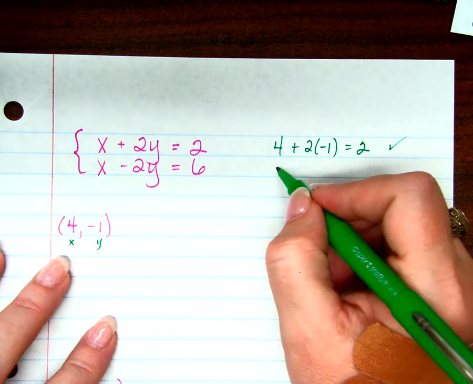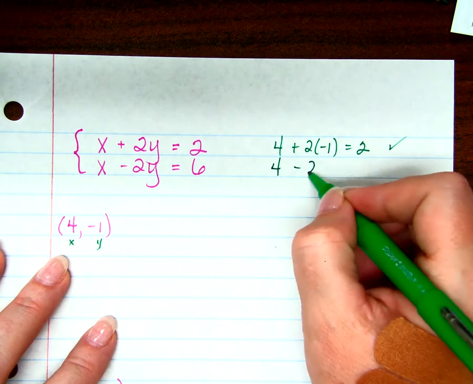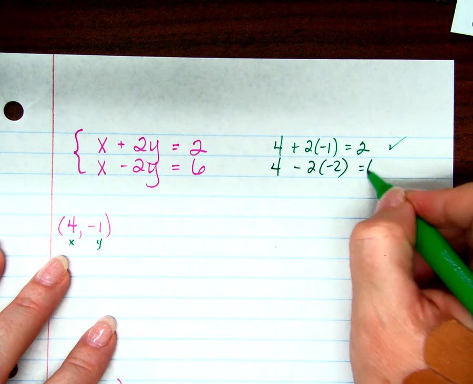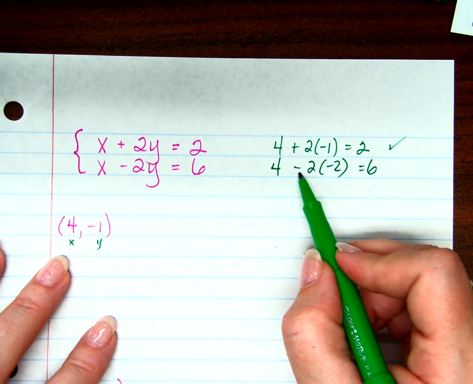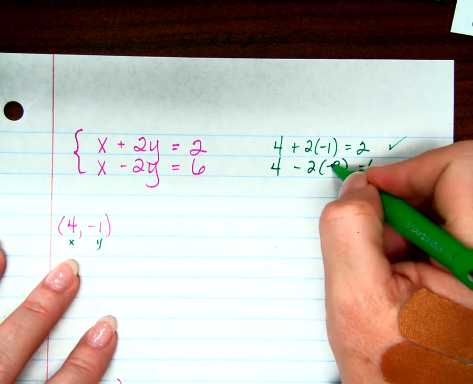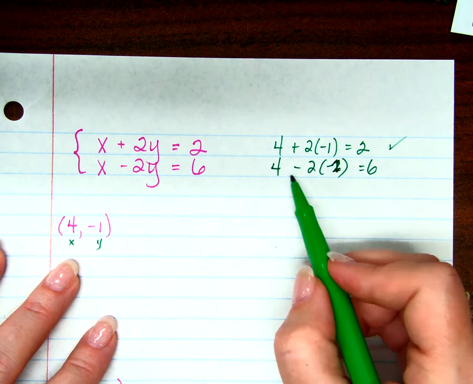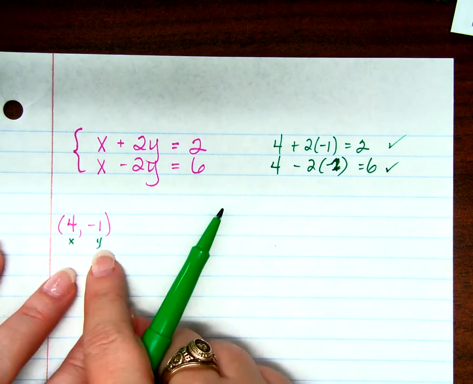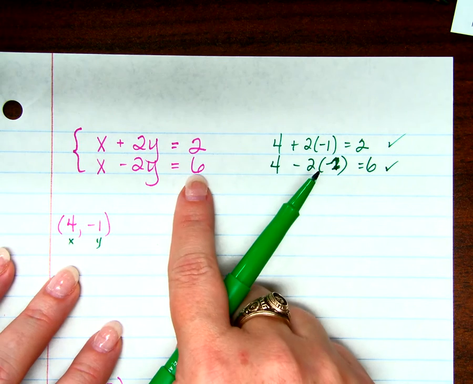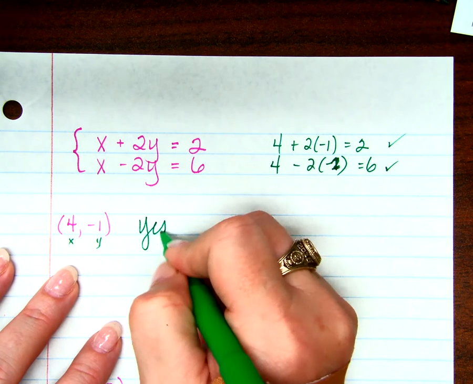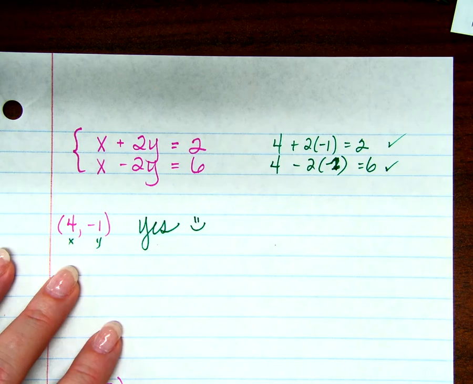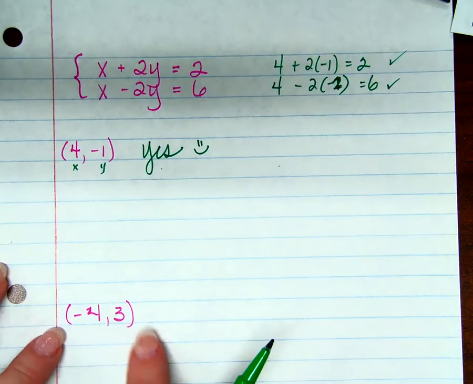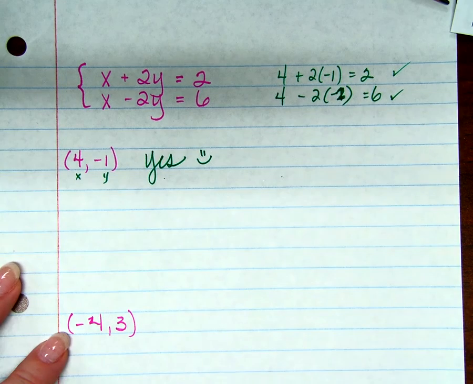Okay, so x is 4, y is negative 2, so 4 plus, sorry, I wrote the wrong number. That's a 1. 4 plus 2 equals 6. So is this a solution to this system? Yes. What about this point? Is this point a solution to this system?